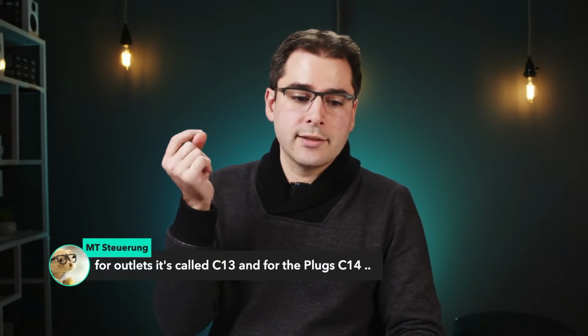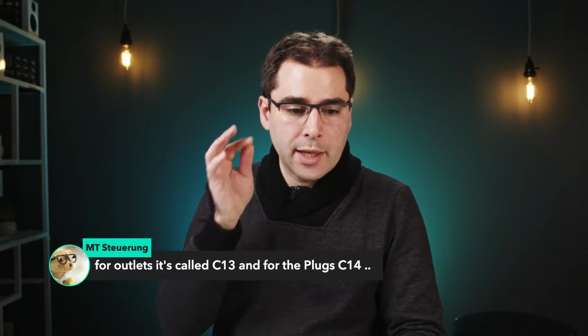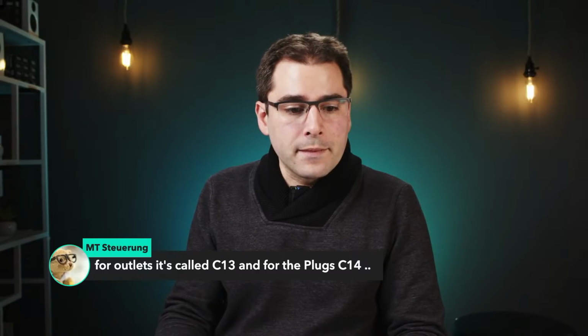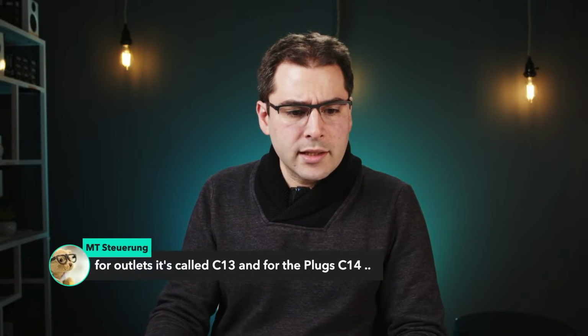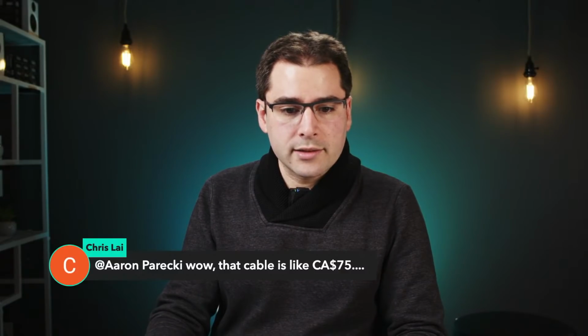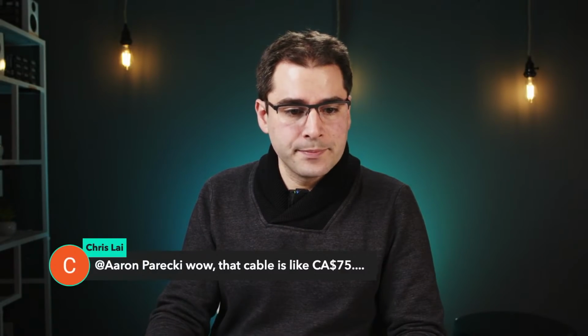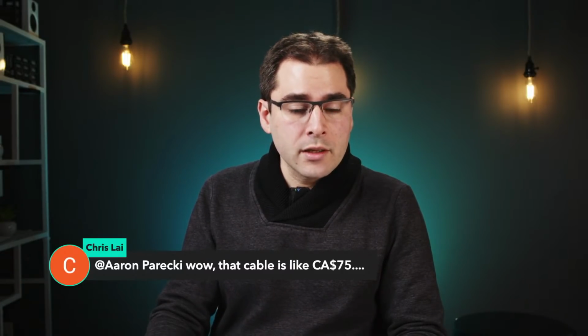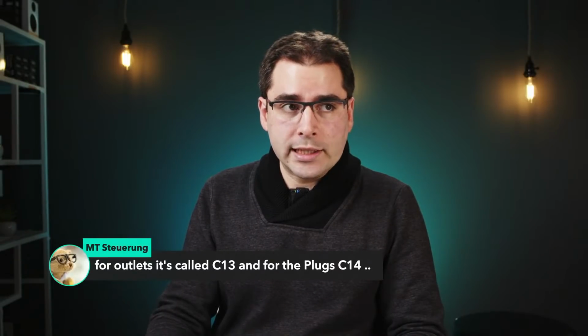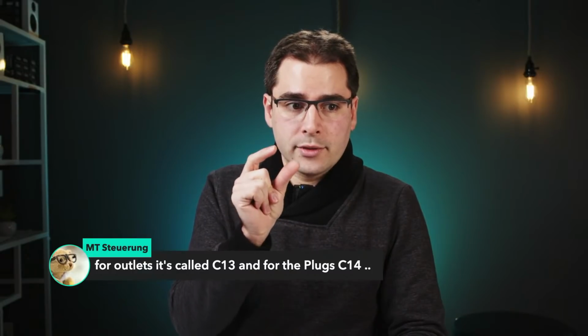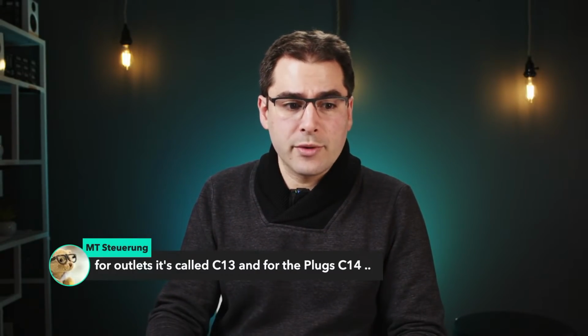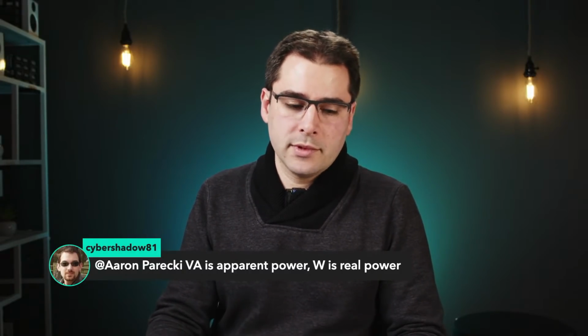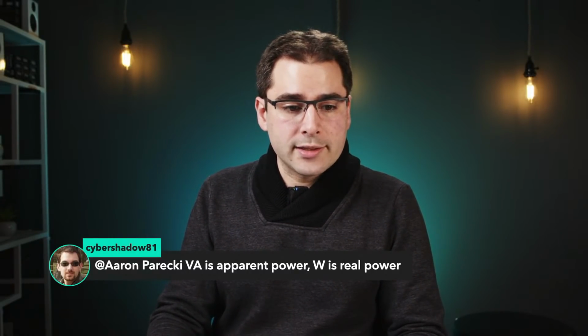Yeah, for outlets it's C13 and plugs is C14. That's the style of those outlets for the cable, in case that cable link didn't work. That cable is 75 Canadian dollars? That sounds wrong. Wow. That's a bummer. Well, if you search for C13, C14, that's the power cable connector style for those devices, and then maybe you can find a cheaper one. VA is apparent power, watts is real power. Okay. Yeah, been a while since I've studied electronics.